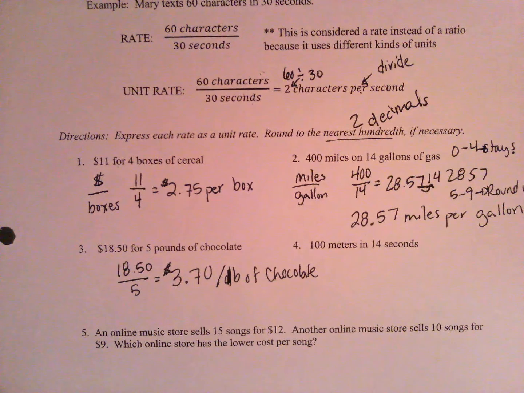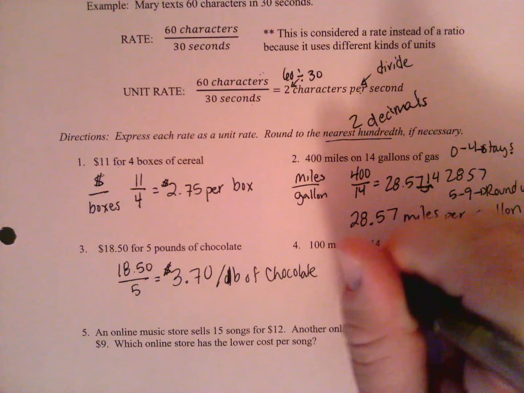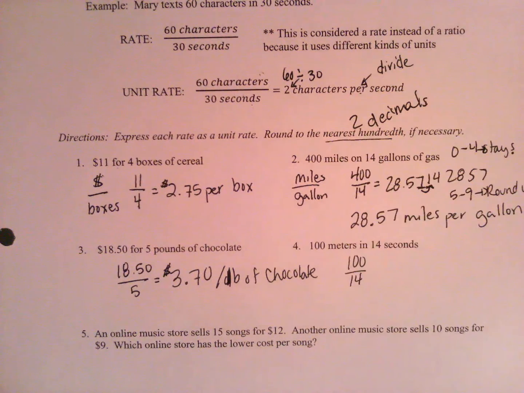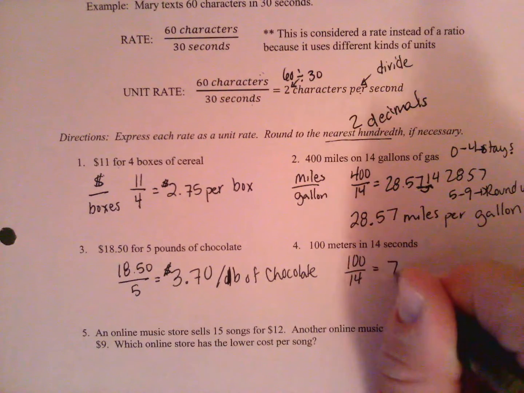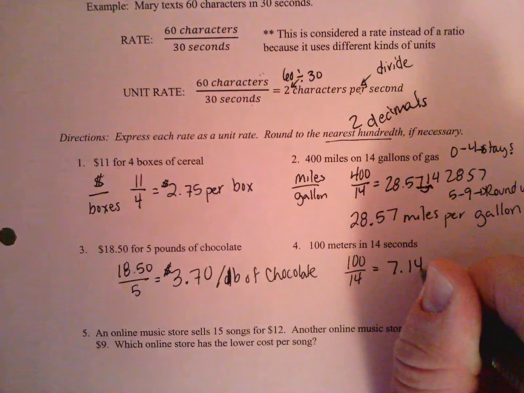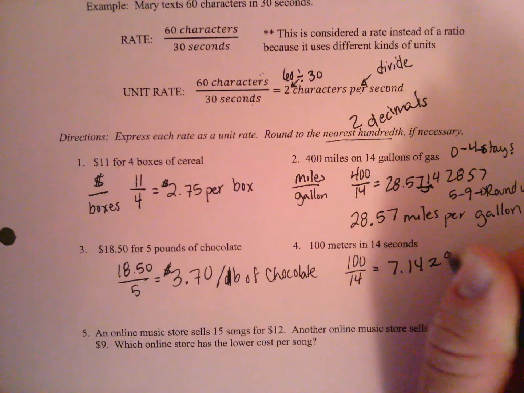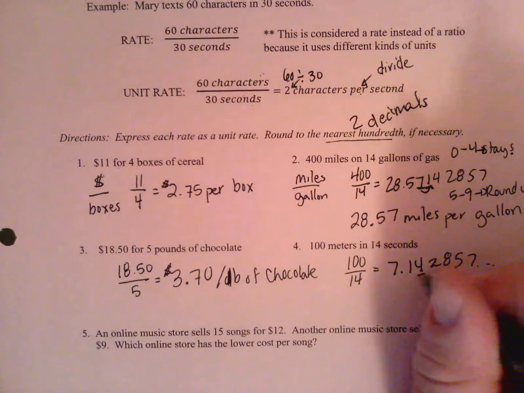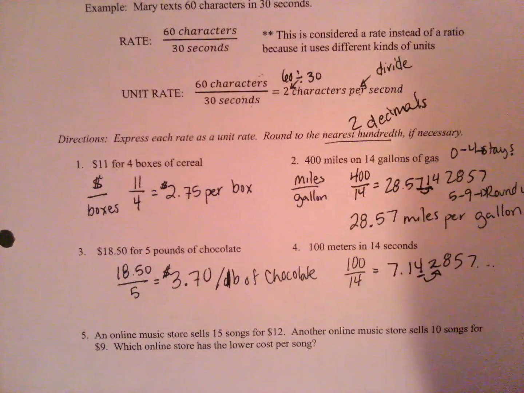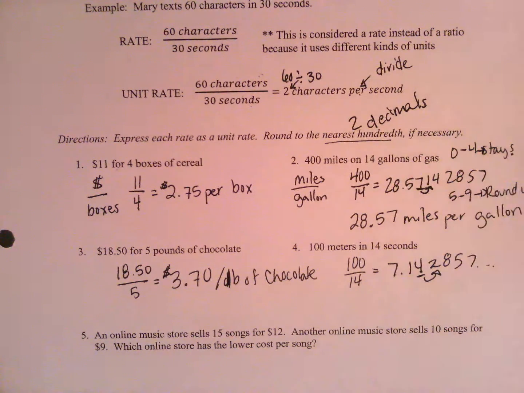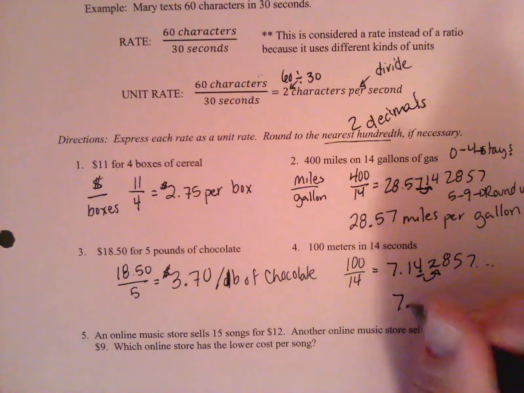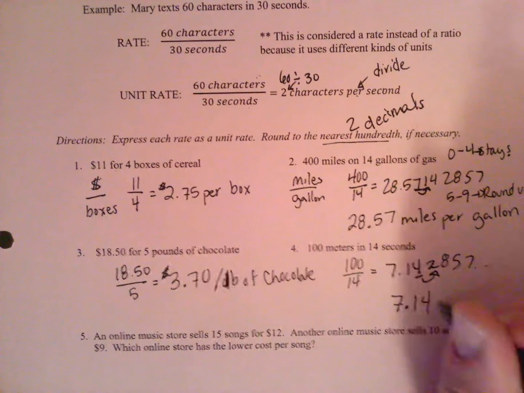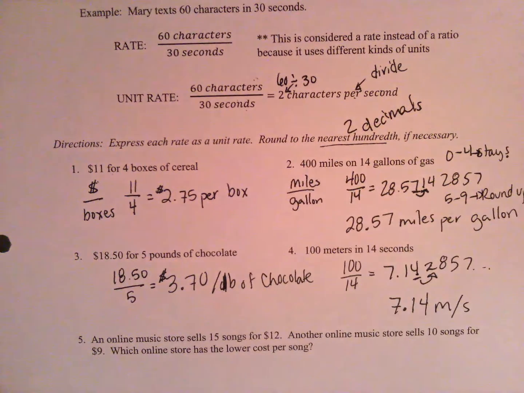LB is pound. Then I have 100 meters in 14 seconds, so I take 100 divided by 14. And it gives me 7.142857 and so on. I look at the 2 after the 4. It's a 2, so that means the 4 stays. It gives me 7.14 meters per second.